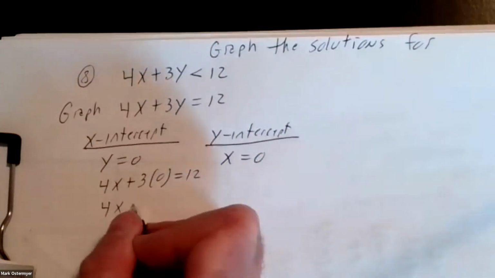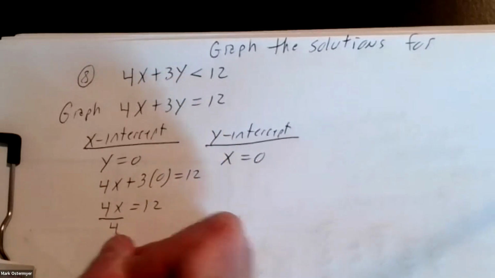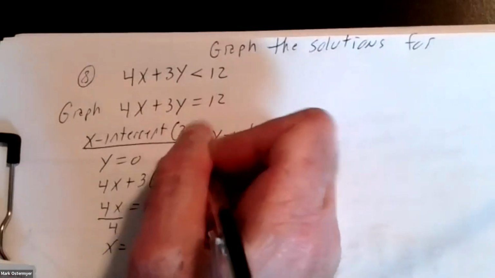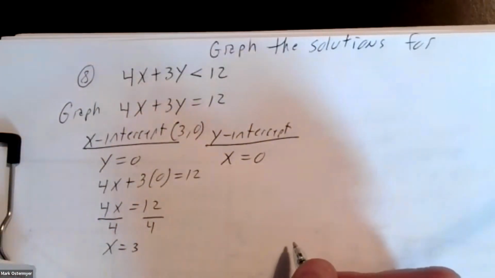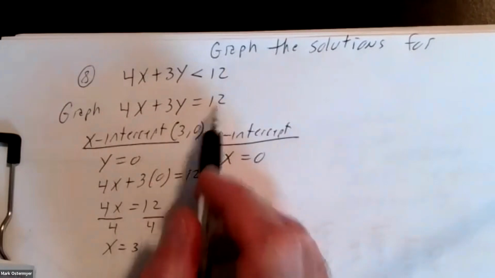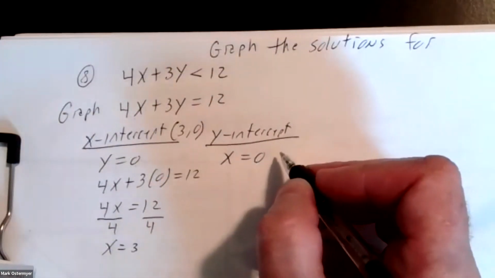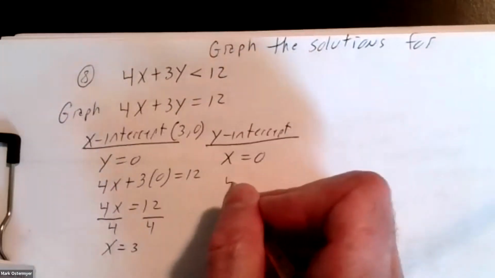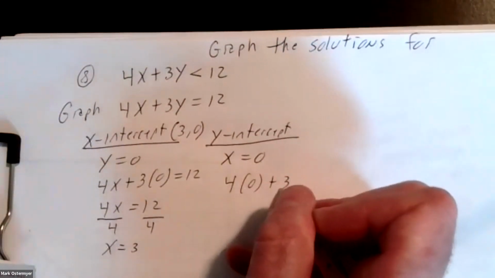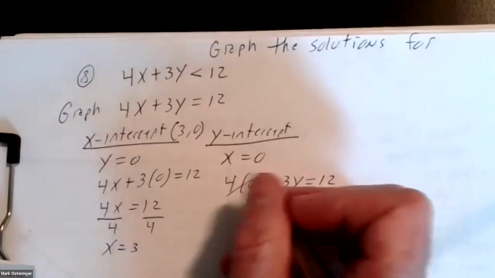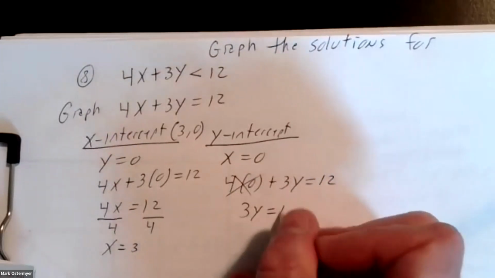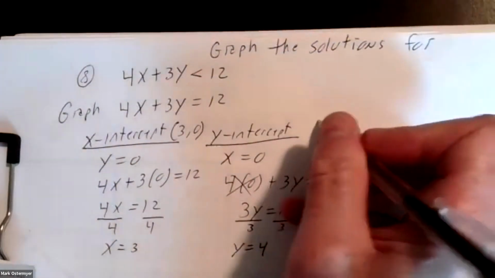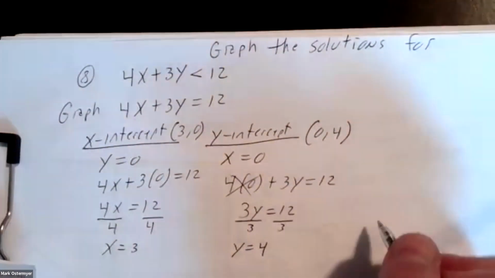Therefore, we get 4x equals 12. Solving for x, dividing both sides by 4, we get 3. So the x-intercept is the point 3, 0. That's where the graph of this line is going to go through the x-axis. To find the y-intercept, we let x be 0. Take 0, substitute it in for the x variable into the linear equation, and then we solve for y. So we got 3y is equal to 12. Divide both sides by 3, and we get y is equal to 4. Hence, my y-intercept is 0, 4.